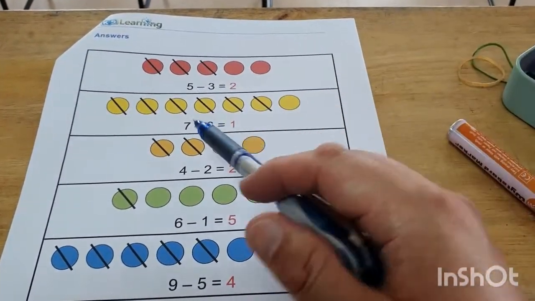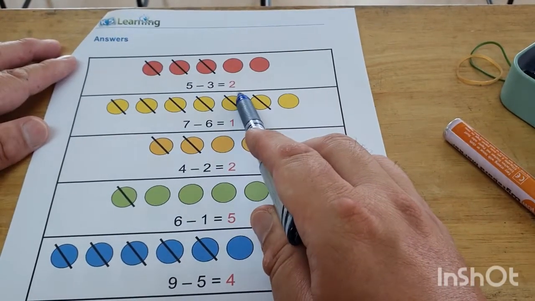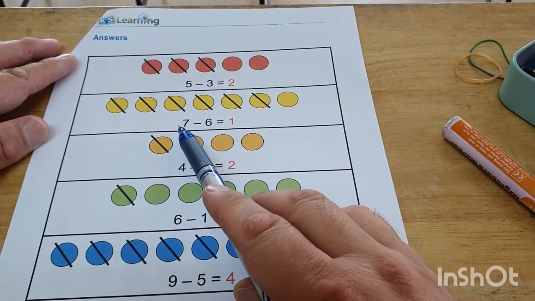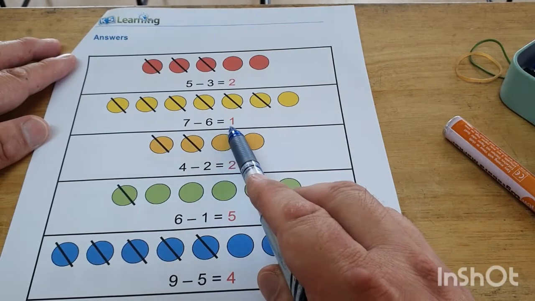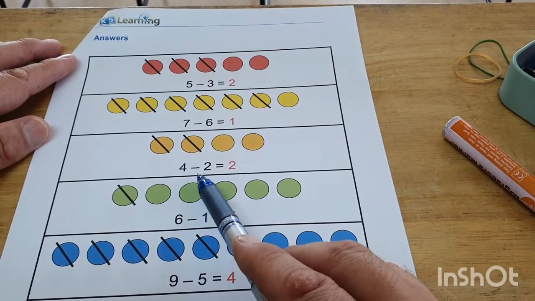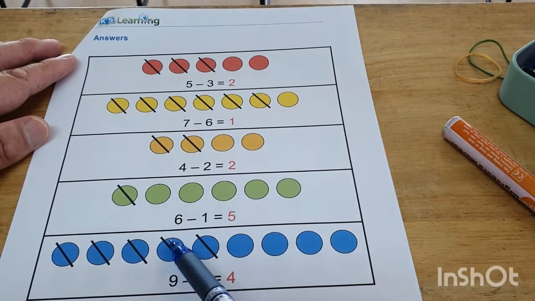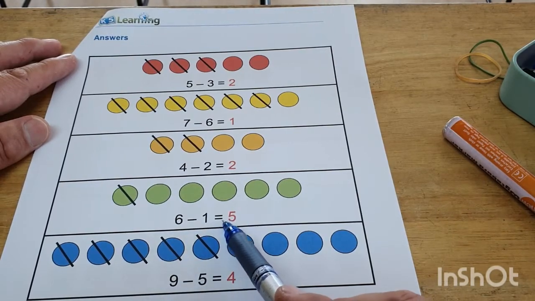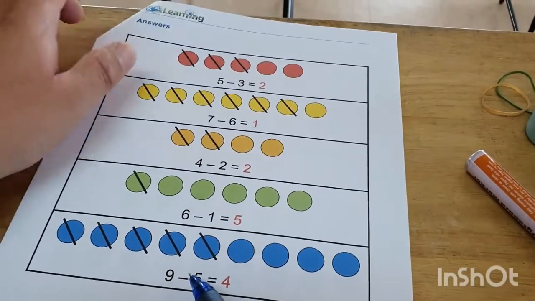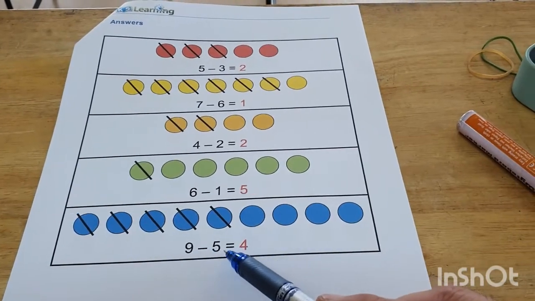So number 1, 5 minus 3 equals 2. Number 2, 7 minus 6 equals 1. 4 minus 2 equals 2. 6 minus 1 equals 5. And 9 minus 5 equals 4.